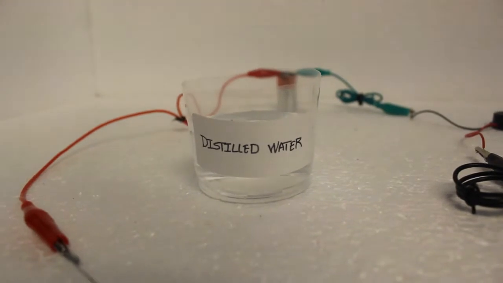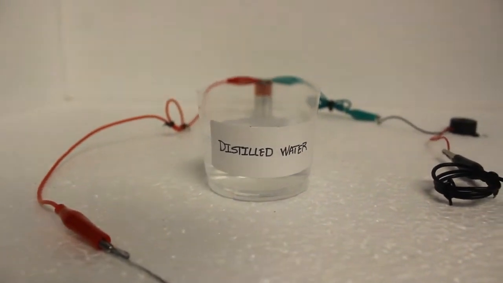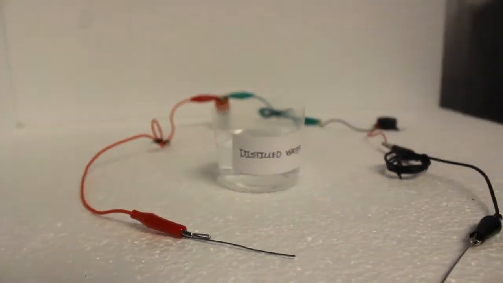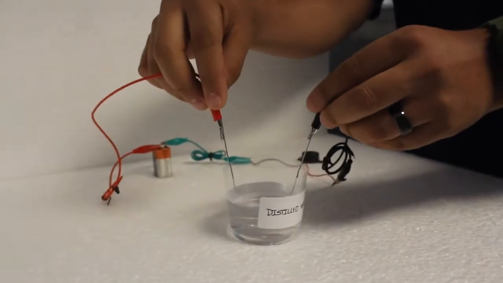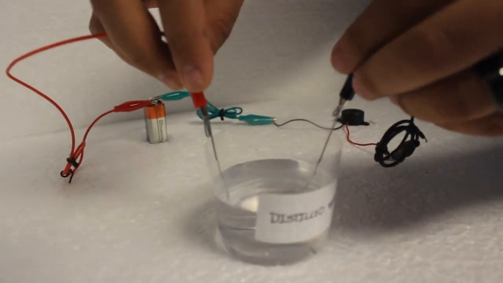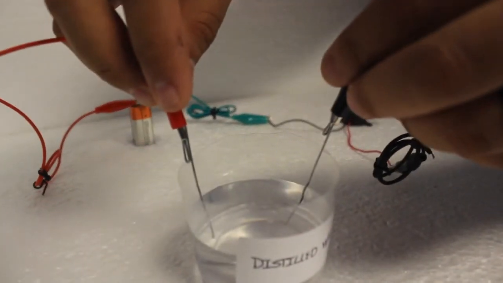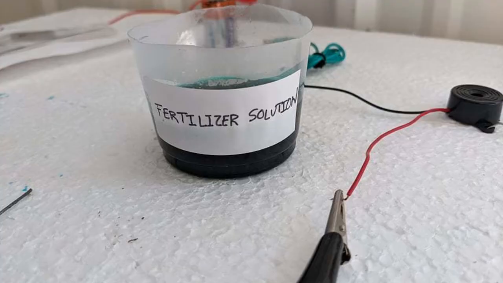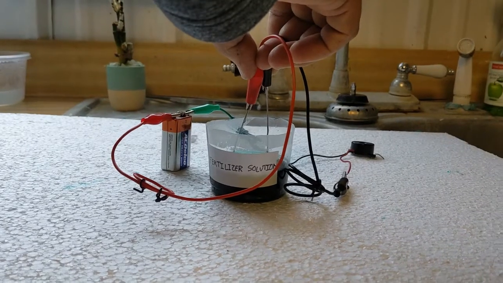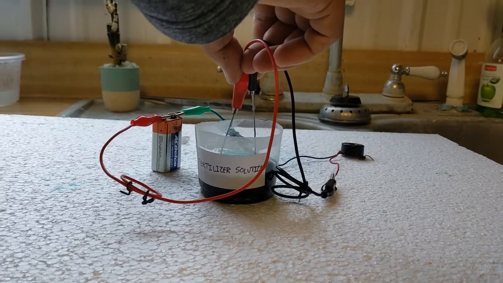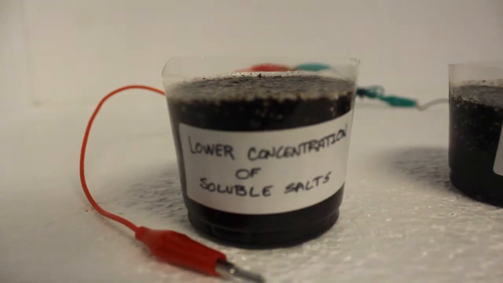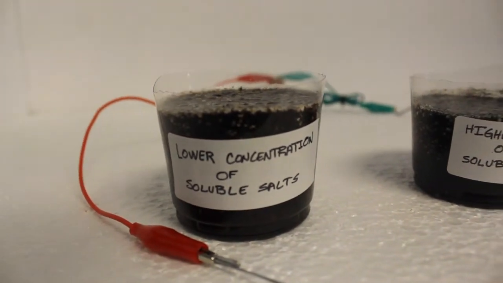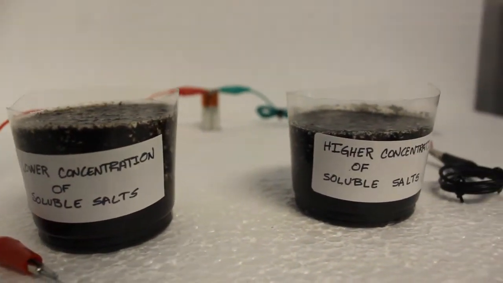Distilled water has little to no soluble salts, so it does not conduct much electricity. You may not even be able to hear the faint beep we get from the measurement. A cup of our fertilizer will have lots of soluble salt, which produces a much louder sound. Now we compare a lower concentration of soluble salts to a higher concentration in our soil.